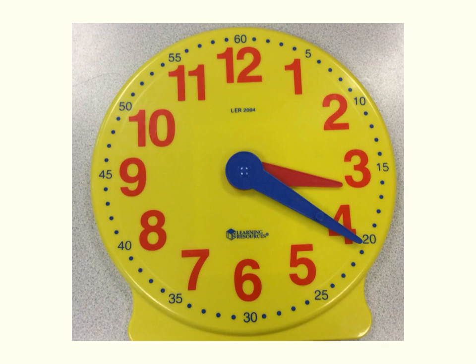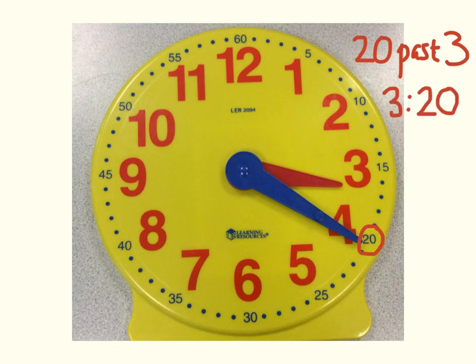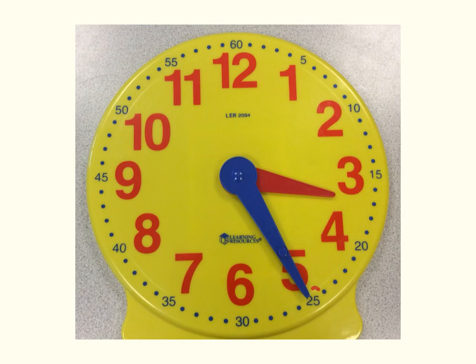And again, you can see the minute hand's moved another 5 minutes, so it's now 20 past 3. So that's 20 minutes past 3 o'clock, which on a digital time you'd write as 3:20. So, again, another 5 minutes. You can see the blue minute hand is the one that we're concentrating on.